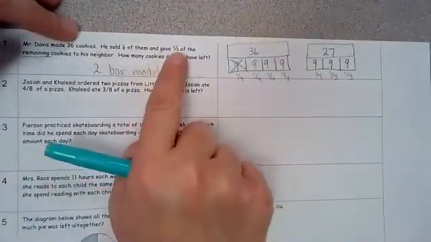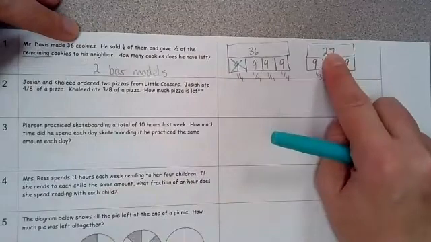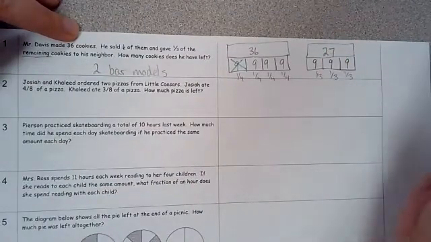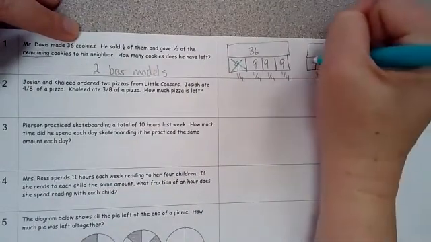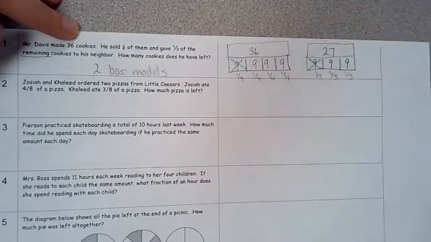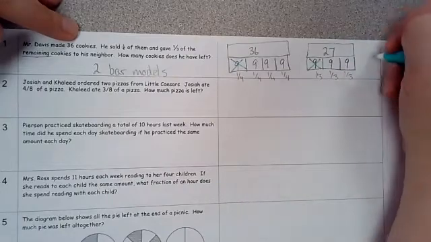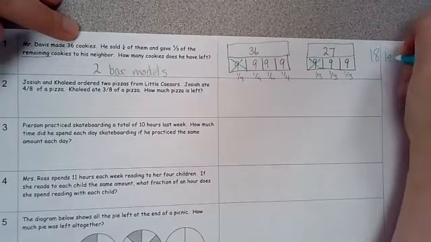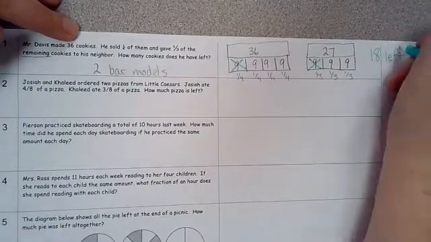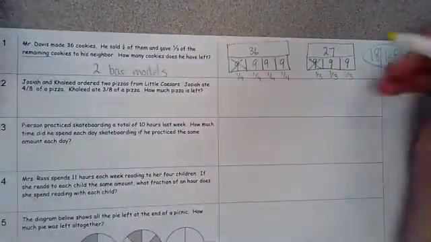All right. So it says he gave 1/3 of his remaining cookies to his neighbor. So he's going to give 1/3 of them away. Bye. Those are gone. So how many does he have left? 9 plus 9 is he has 18 left. Okay. And as always, I like to circle it and I like to highlight it so you know where you're at.